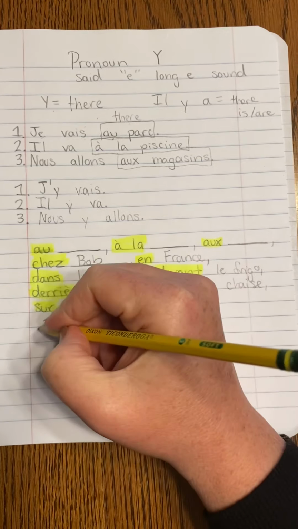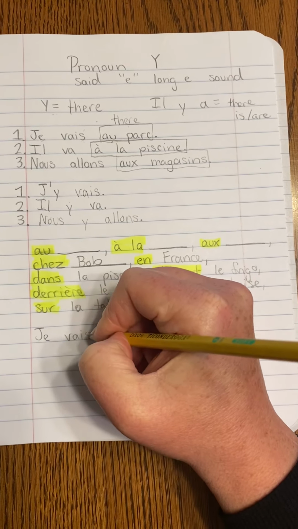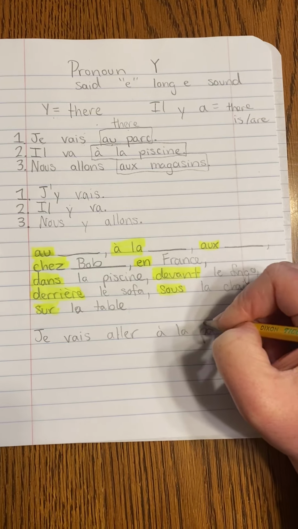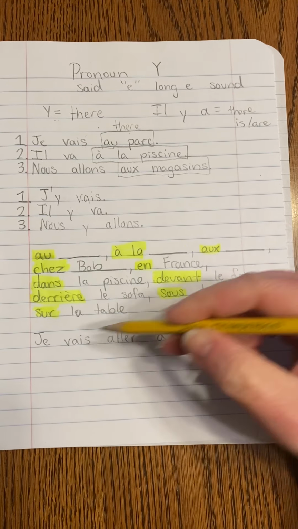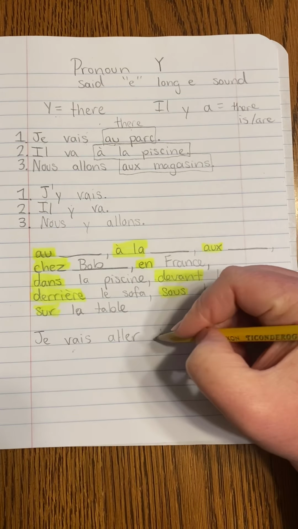And I forgot one more thing. If you're going to say something with two verbs, so for example, like je vais aller à la plage. I'm going to go to the beach. So what needs to come out of the sentence?